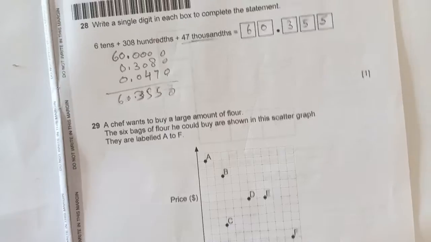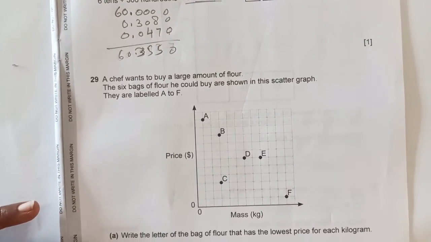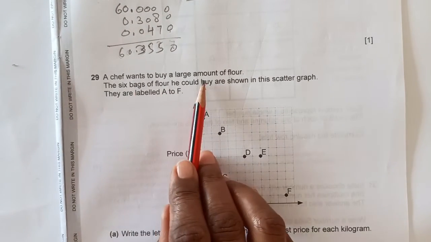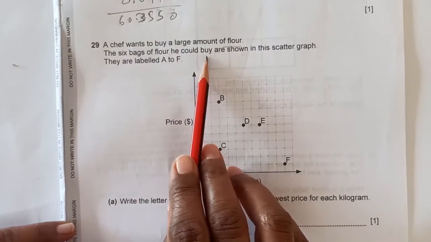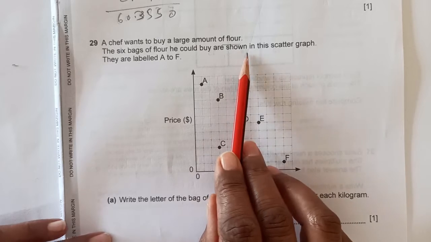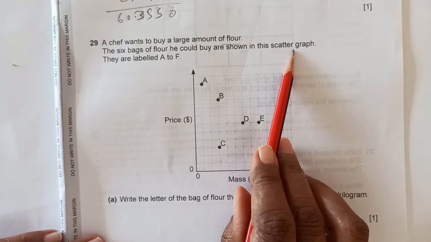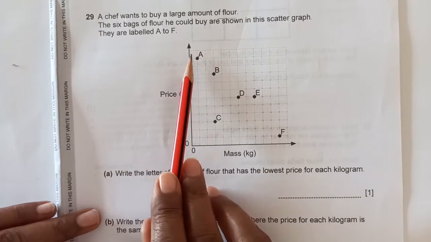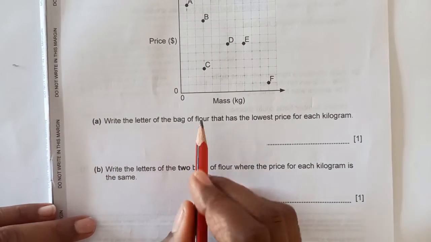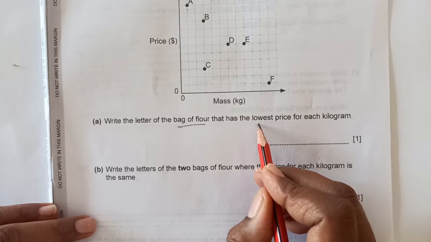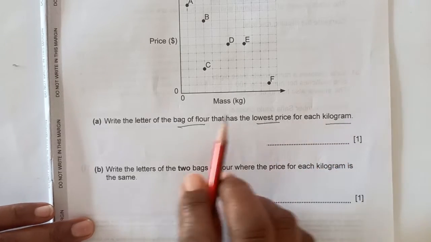like this. Okay. Now number 20, a chef wants to buy a large amount of flour. The 6 bags of flour he could buy are shown in this scatter graph. They are labeled from A to F. Write down the letter of the bag of flour that has the lowest price for each kilogram.